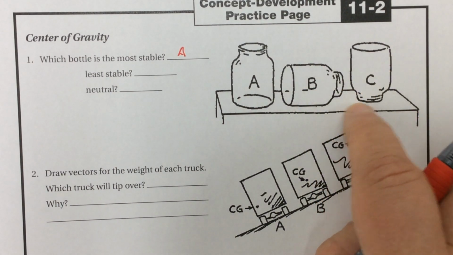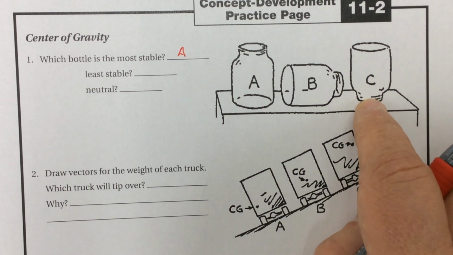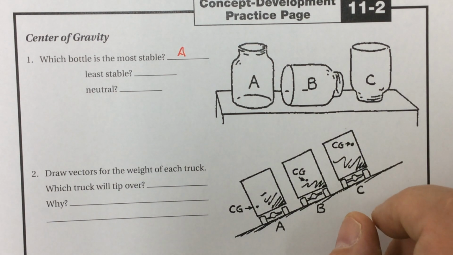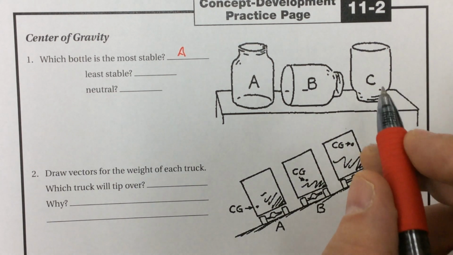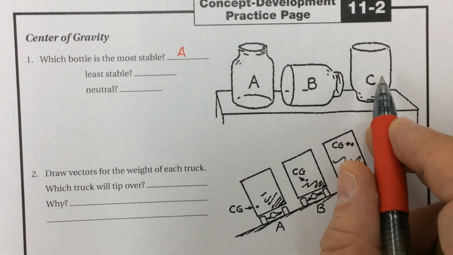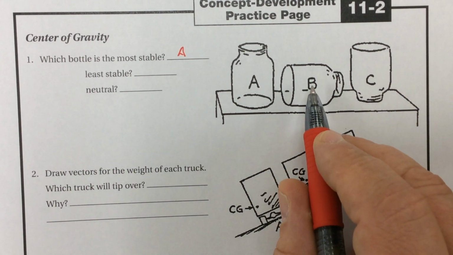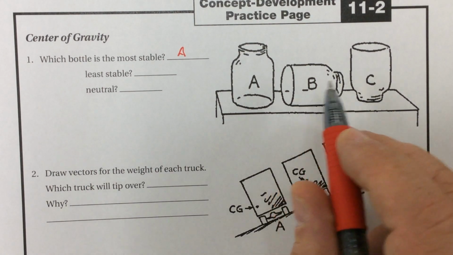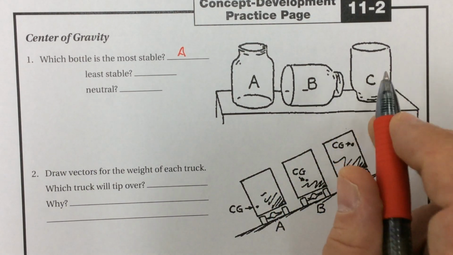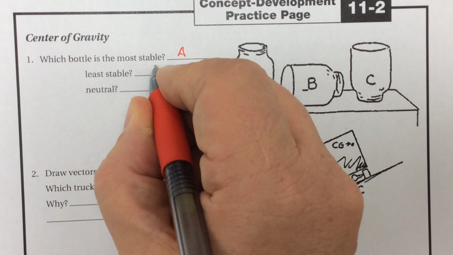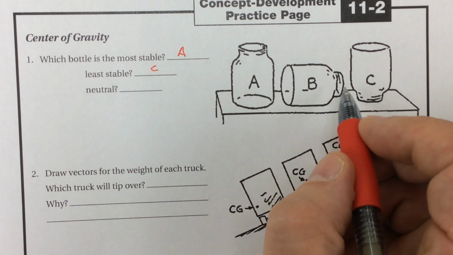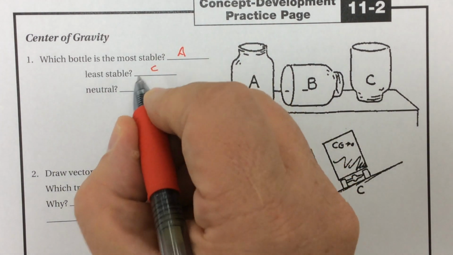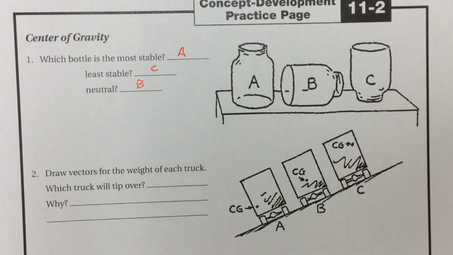But the narrower the base, the less likely that the center of gravity is over the base, the more likely it's going to topple. So I would say this is the most dangerous in terms of toppling over. This is not going to topple over sideways. It'll roll because it's round, but that's not what they're asking. It's asking about toppling. I would say this is the least stable. And neutral, I guess, in terms of it's the least likely to go either way. I don't even know what neutral means. I'm going to put B.